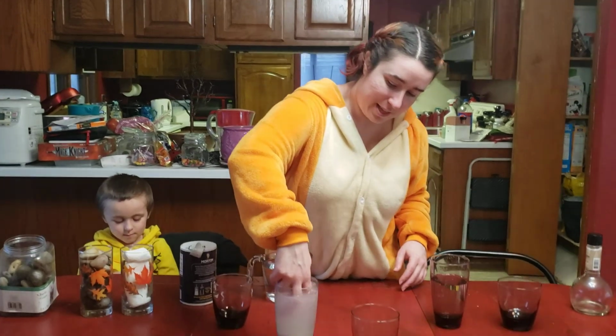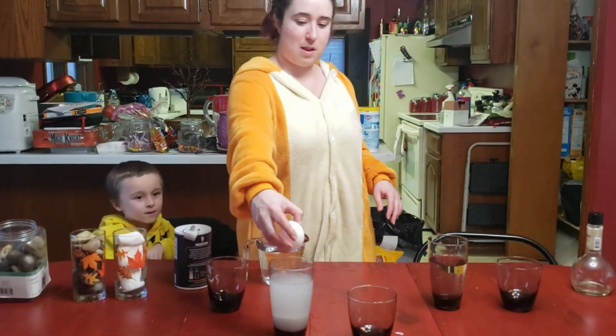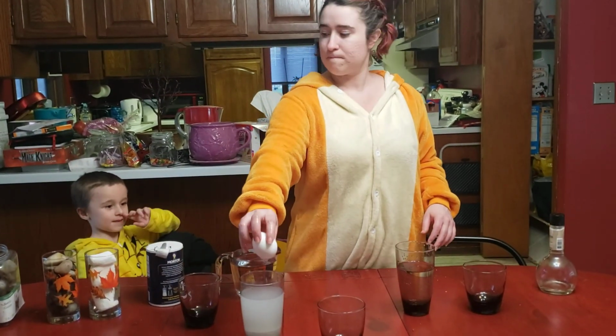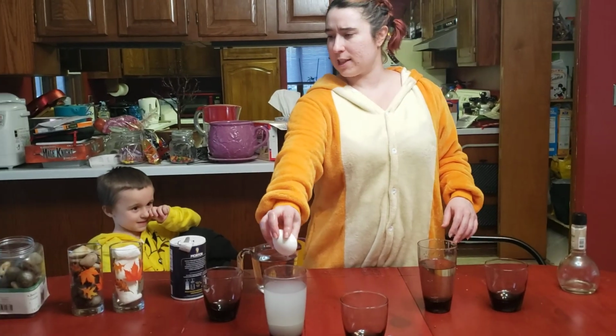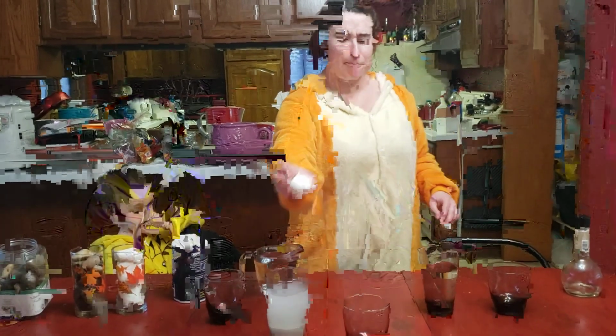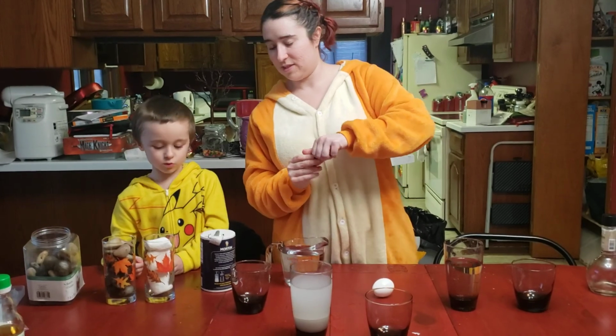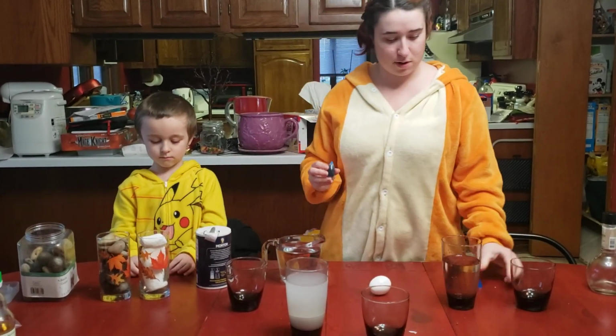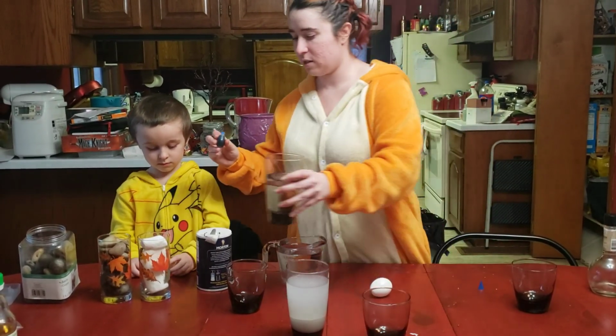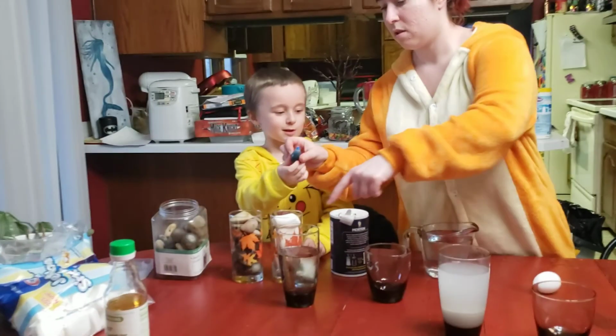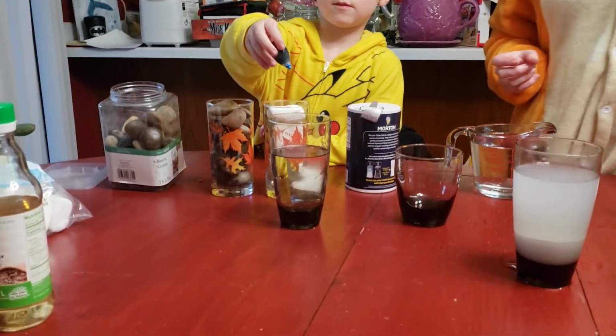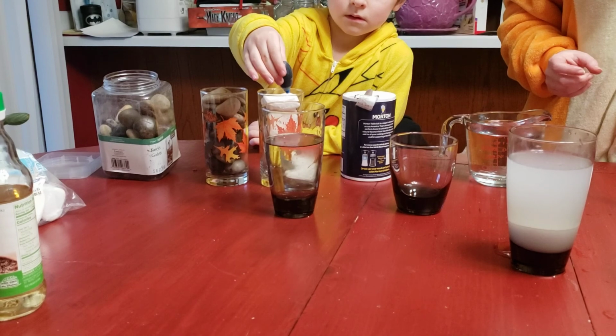I'm going to take this egg, and you know what? I think I want to add some food coloring. Hang on a minute. Blues. Merlin, do you want to add the food coloring to this? How many drops? Put 3 drops. Count them out.